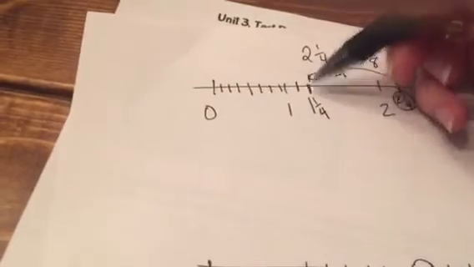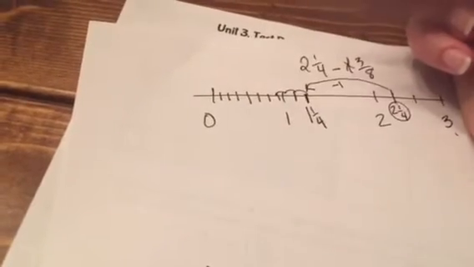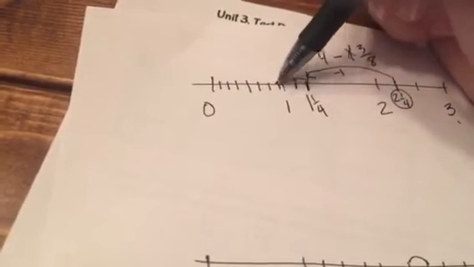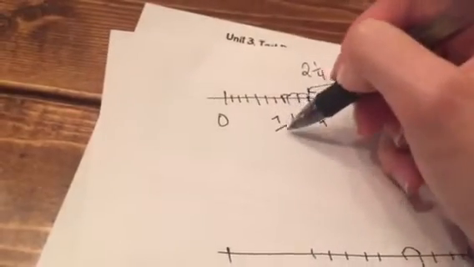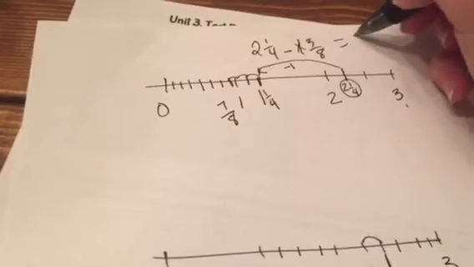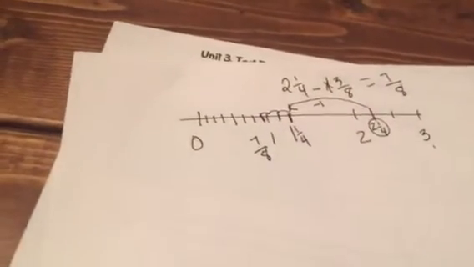So if I'm right here at 1 1/4 and I need to subtract 3/8, I'm going to subtract 1, 2, 3/8. And I've got 1, 2, 3, 4, 5, 6, 7 is where I ended up at. 7/8. So 2 1/4 minus 1 3/8 is 7/8. Okay, I'm just showing you one strategy you could use. There are others that you could use for that one.